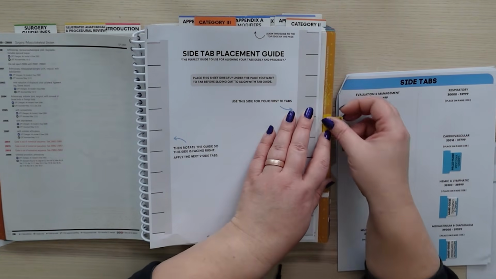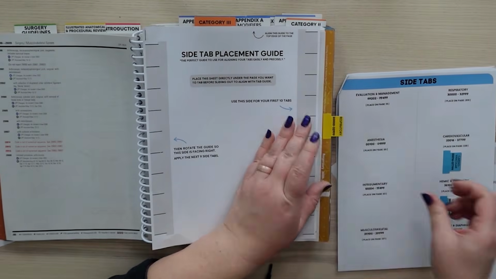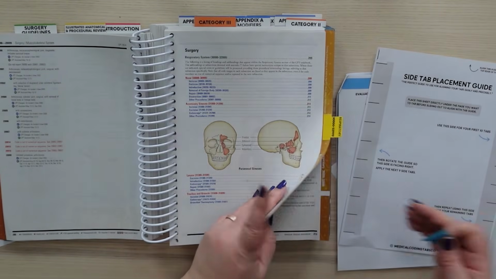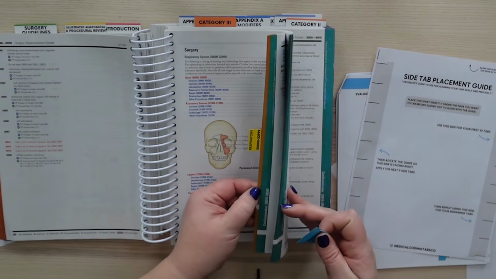Can you tell? This is why I'm not a surgeon and I just code the surgeries instead, because I do not have steady hands by any stretch of the imagination.